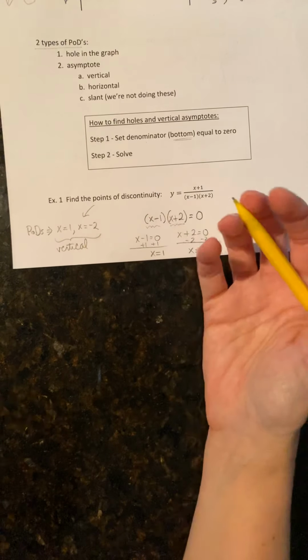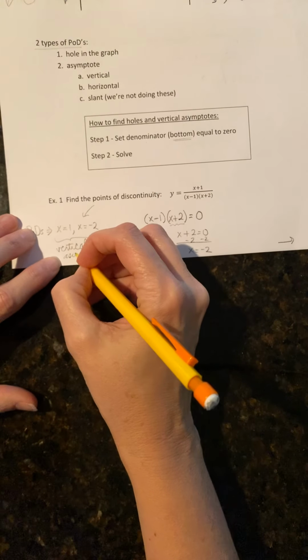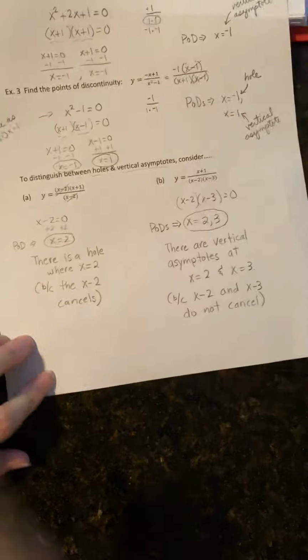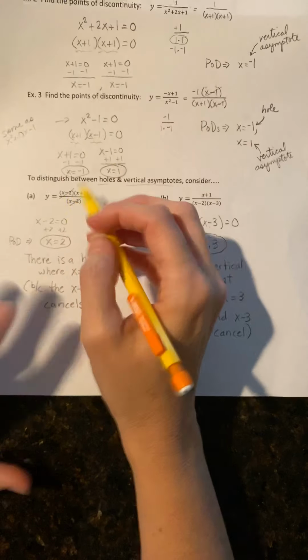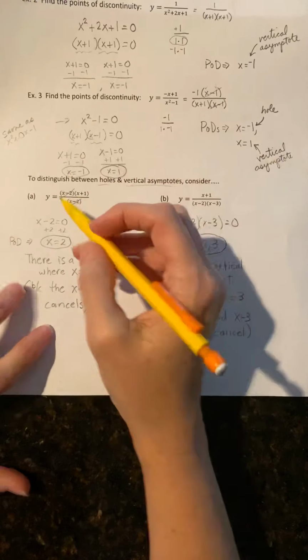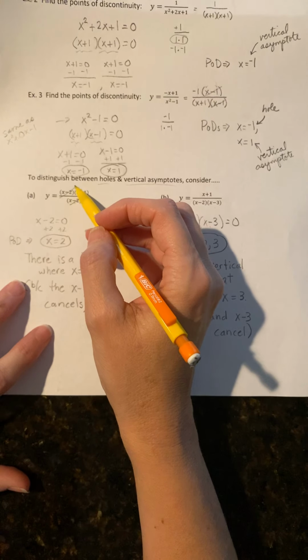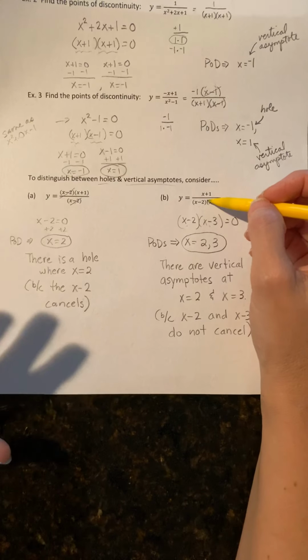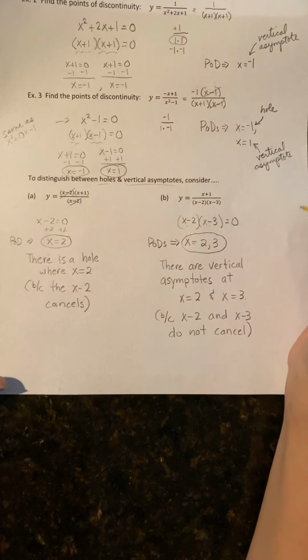All right, so some of these problems that you do, they're going to ask you to just find what would be the points of discontinuity. And some of the problems, they're going to ask you what those are, whether they're vertical asymptotes or holes. So just remember, if something cancels, now to determine that, everything has to be factored. So if something cancels, it's a hole, and if it doesn't cancel, then that's a vertical asymptote.